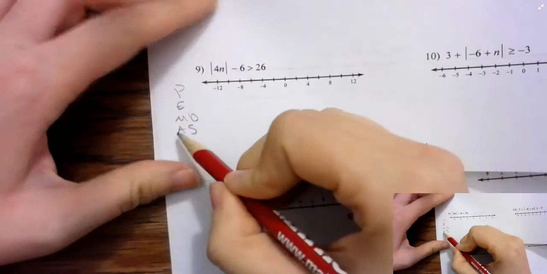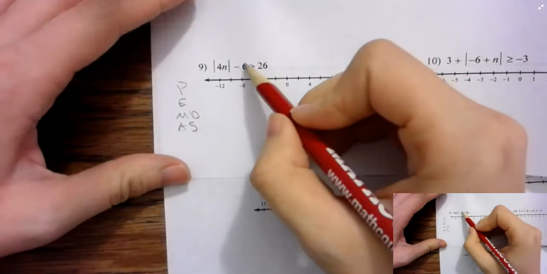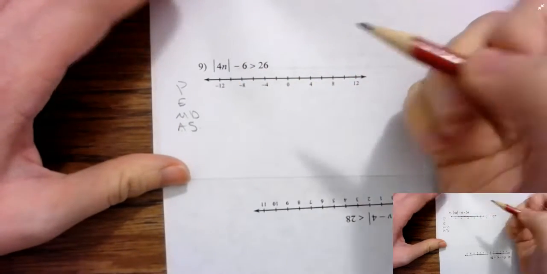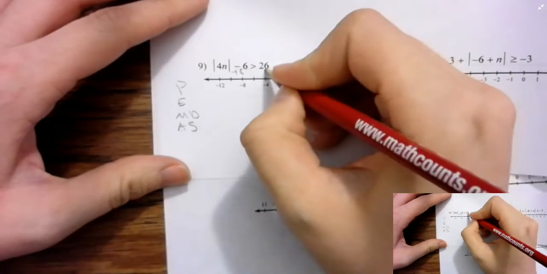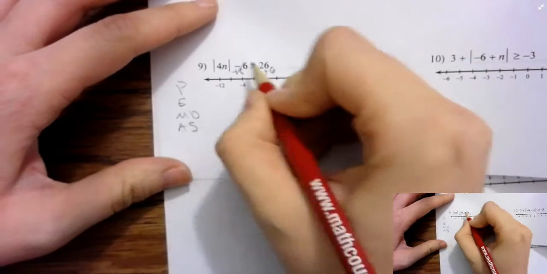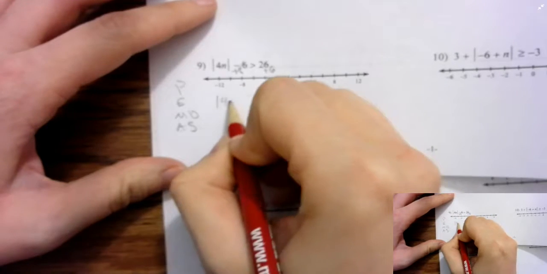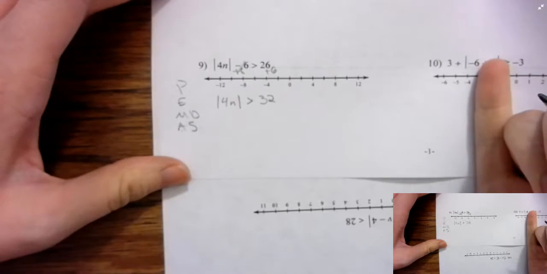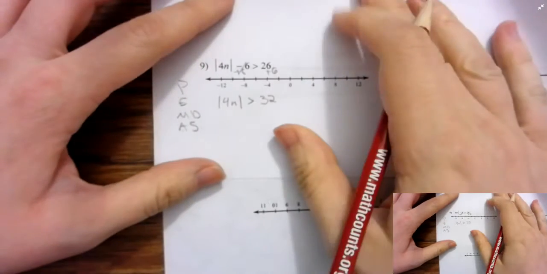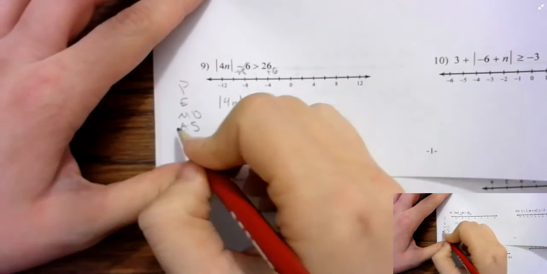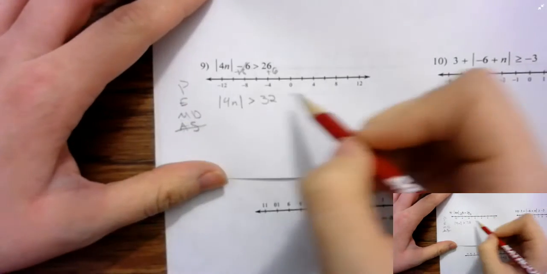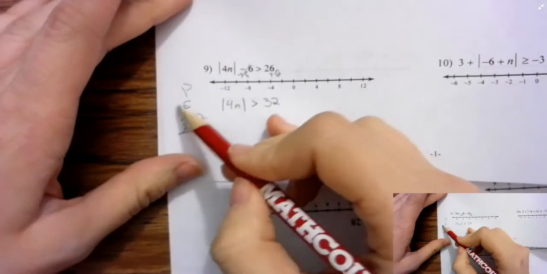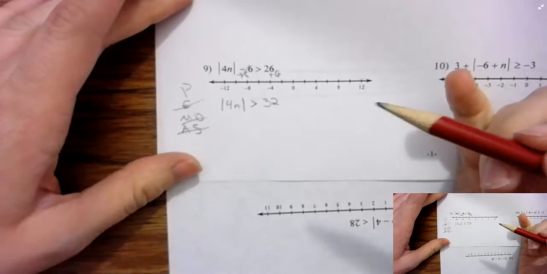Okay, so first thing I want to do is add or subtract anything outside the absolute value. So in this case, I have a minus 6. So to cancel that out, I'm going to add 6 to both sides. Okay, so absolute value of 4n is greater than 32. Now, I've done that. I don't see anything to multiply or divide that's outside the absolute value, so I don't have to do that either. There's no exponents in sight anywhere.